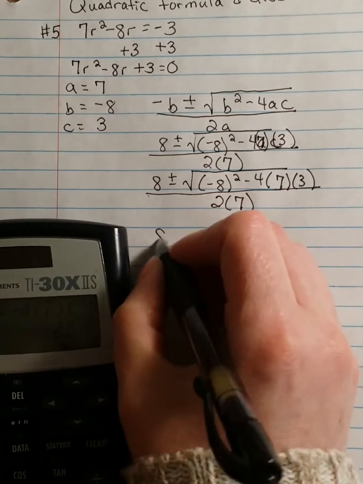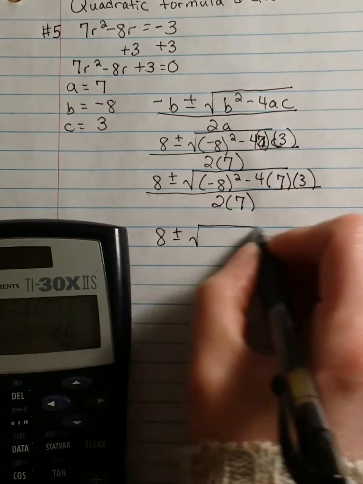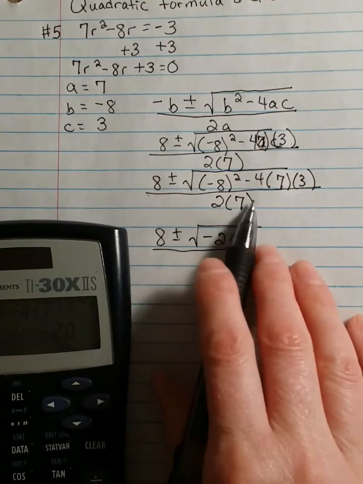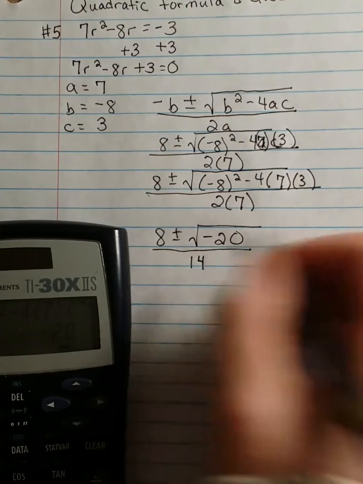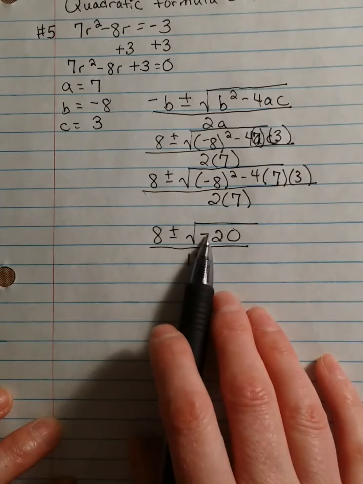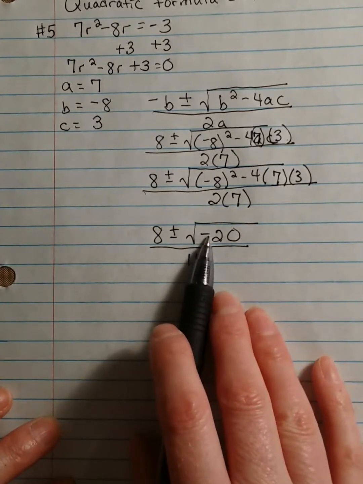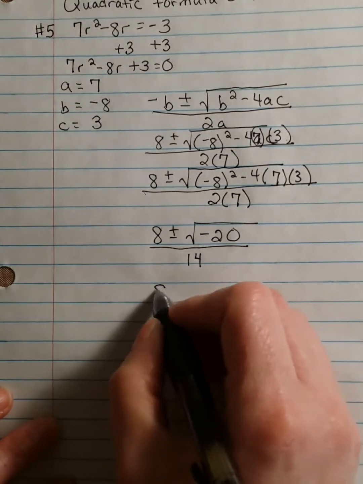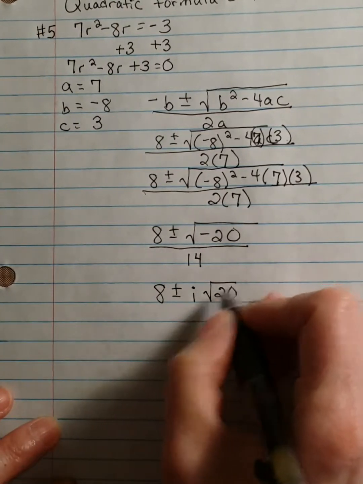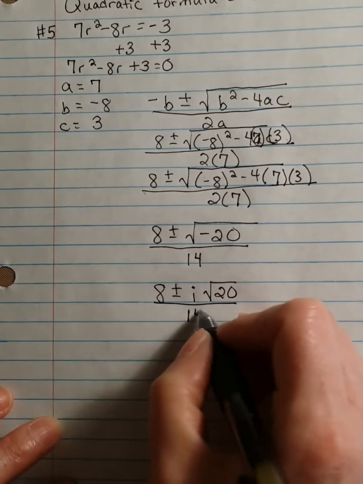So I have 8 plus or minus the square root of negative 20 all over, and 2 times 7 is 14. Okay, so I get a negative right here, and the negative comes out as the letter I. So this is going to be 8 plus or minus I square root 20 divided by 14.